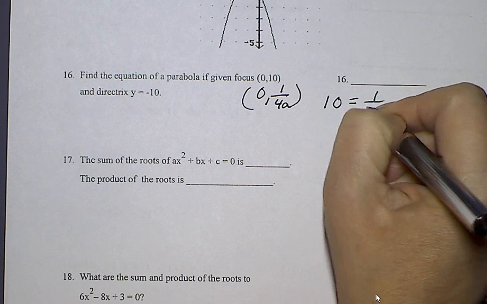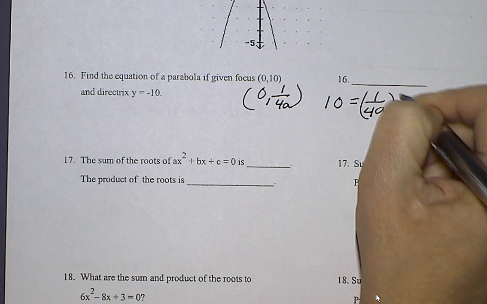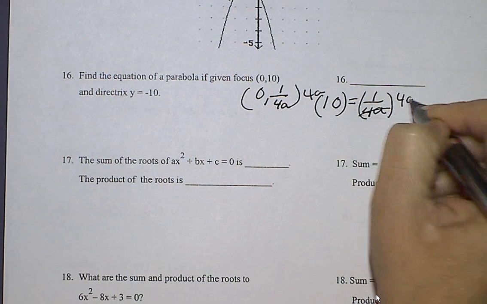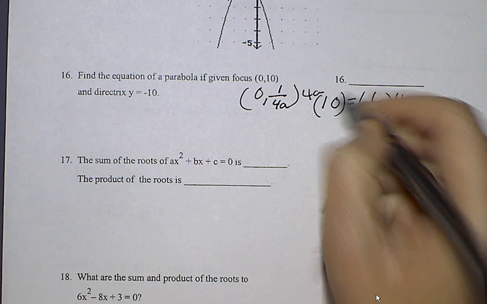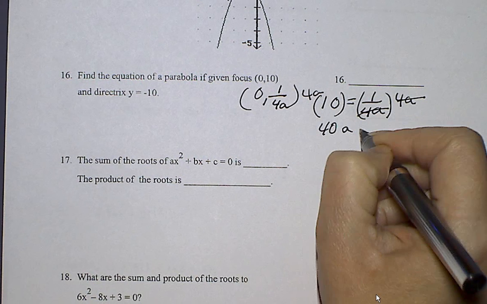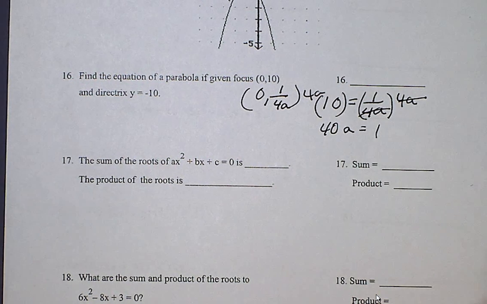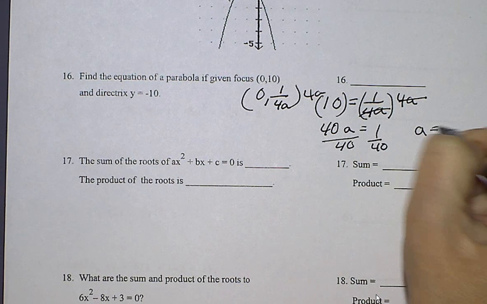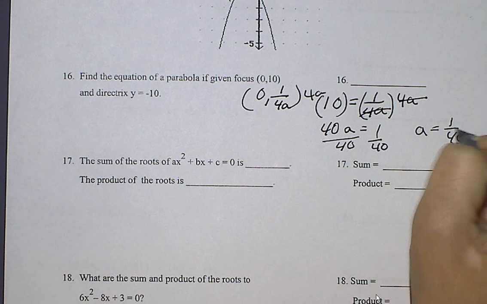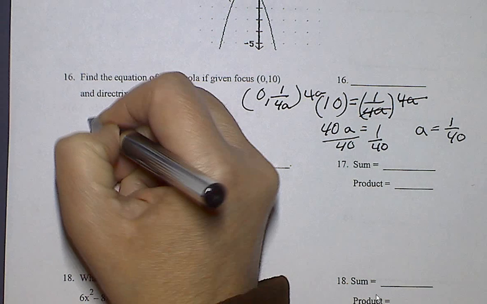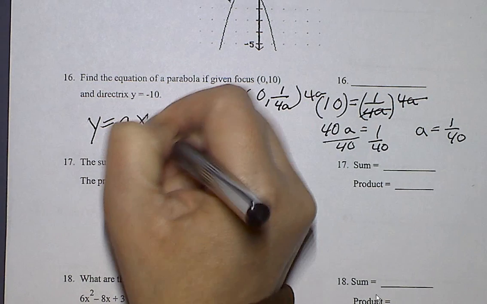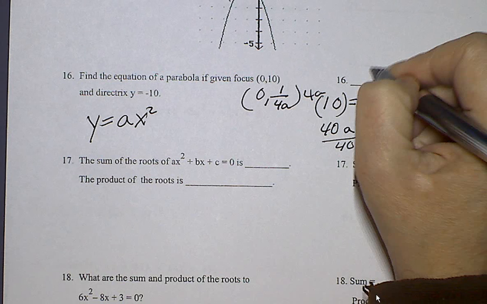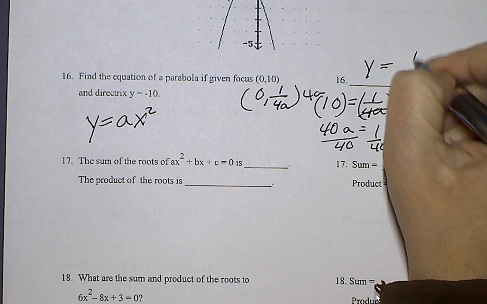I'm going to multiply both sides by 4a. So this gets gone. So I have 4 times 10, which is 40a, equals 1. How can I solve for a now? Divide by 40. So a equals 1 over 40. So now remember that your equation is y equals ax squared. So I'm just going to plug this in for my a. So my equation is y is equal to 1 over 40 x squared.